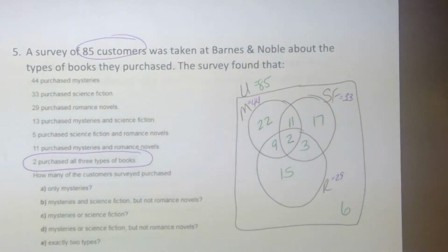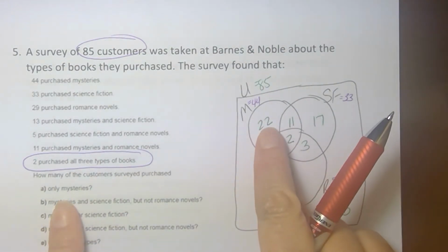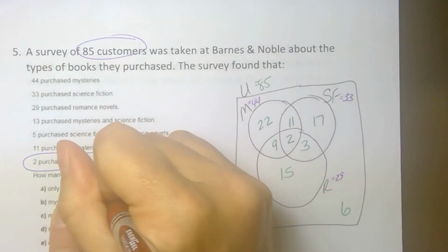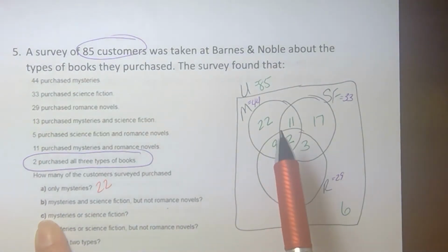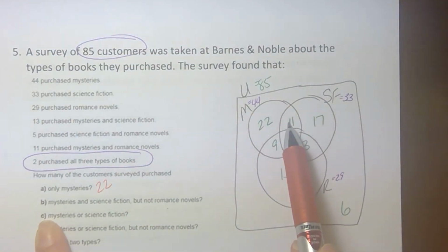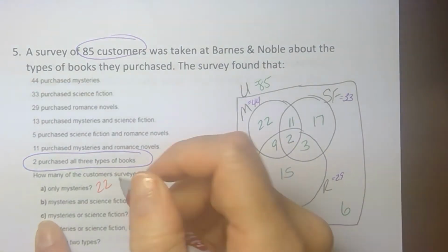How many people purchased only mysteries? Well, only mysteries is this region, so that's 22. How many people purchased mysteries and science fiction, not romance? So mystery and science fiction, not romance, is just that 11 people.